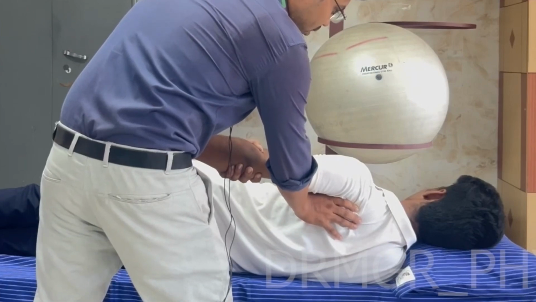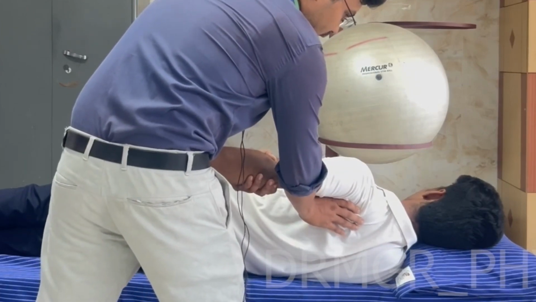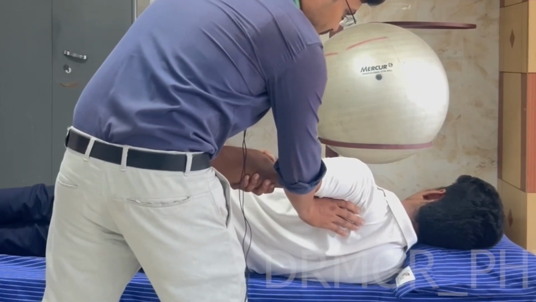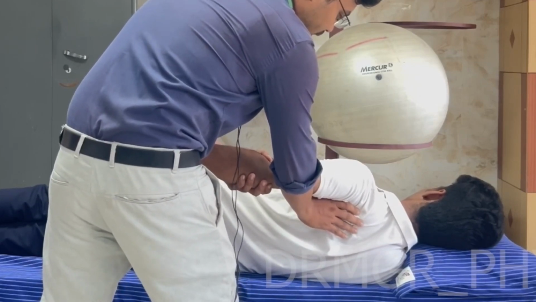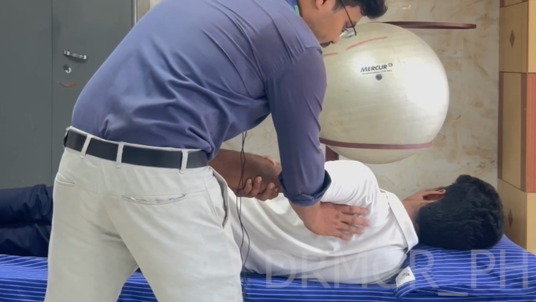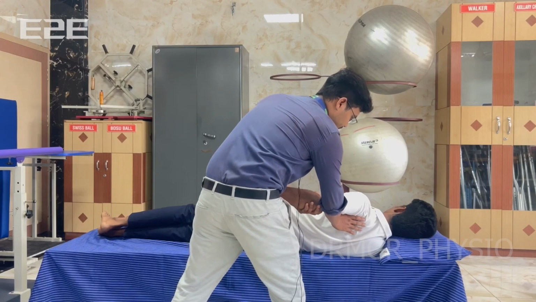Grade 4 is at the end of the restrictions level, small amplitude. Grade 5, I start from grade 4, then I give a high velocity thrust like this.